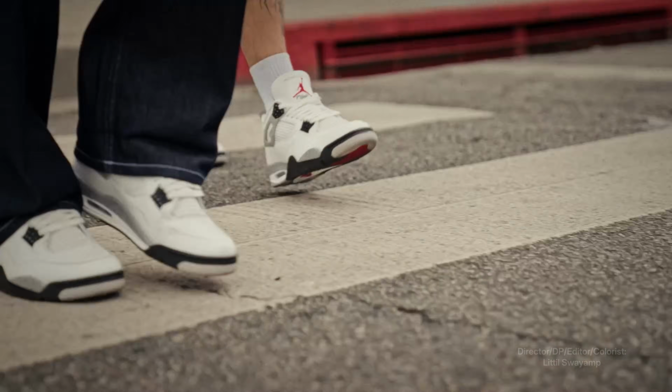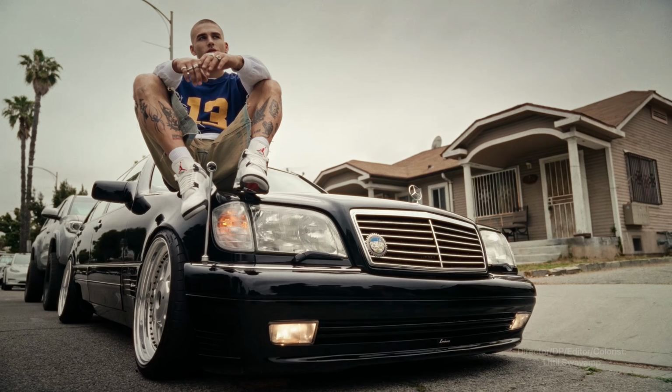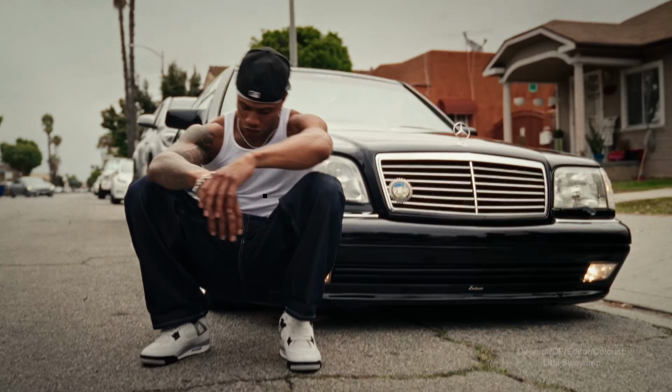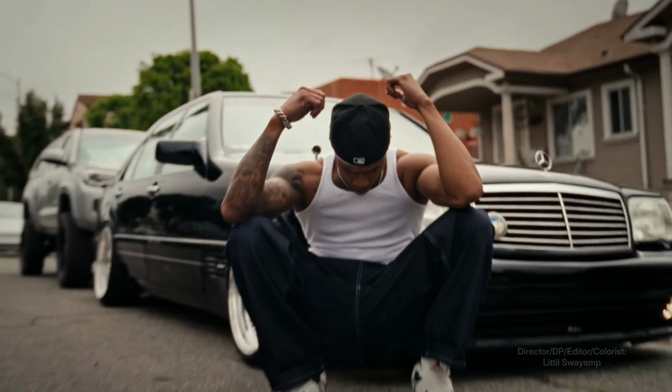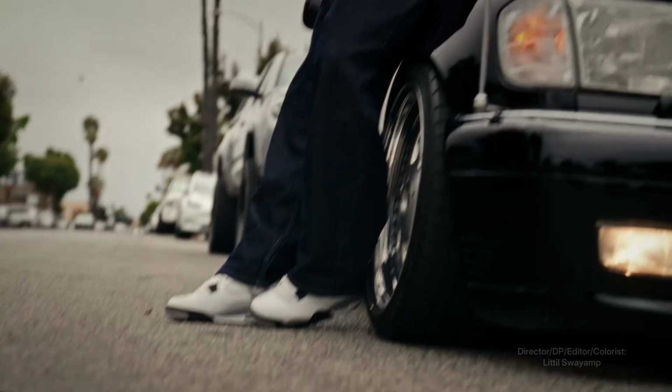You gotta roll the dice. I risked a lot of different things just to live this life. When it's down bad, you gotta pay the price. I've been through hell and back just to live this life. Pacino.